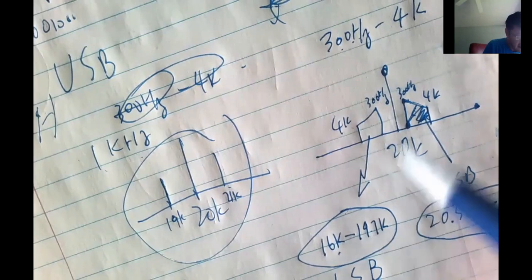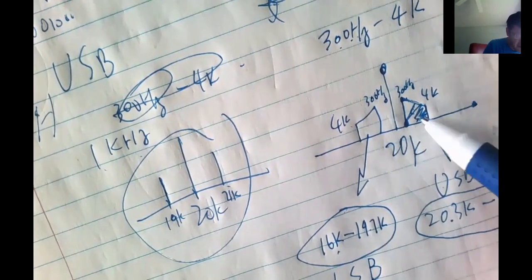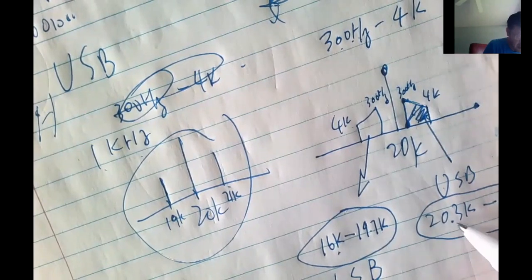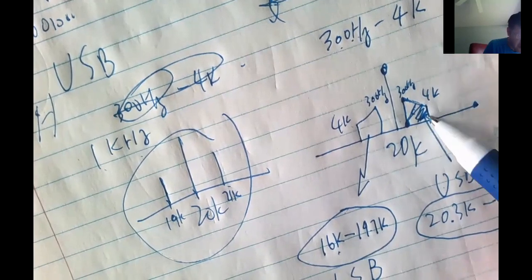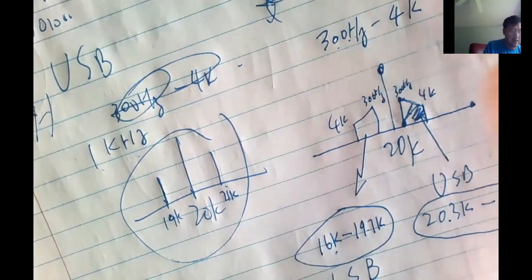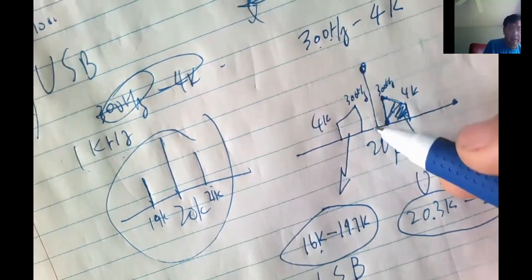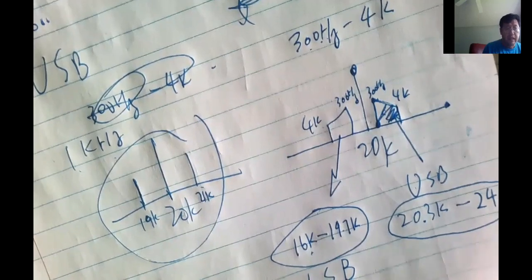It's 0.3K below 20. Upper side will be 0.3K above 20 and ended with 24K. So this will be your complete spectrum of an AM signal, if we are using human voice to modulate.